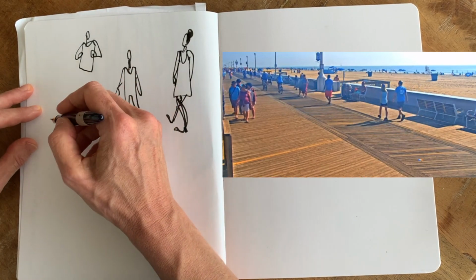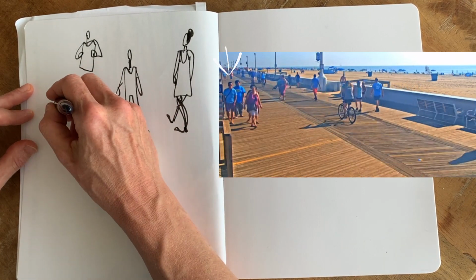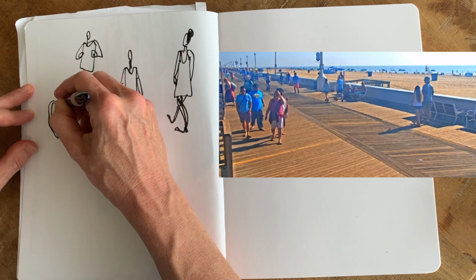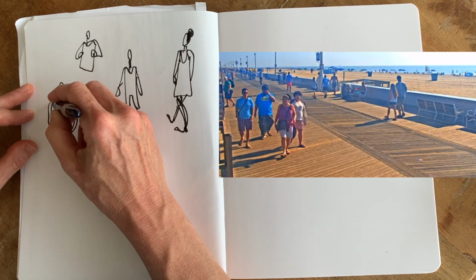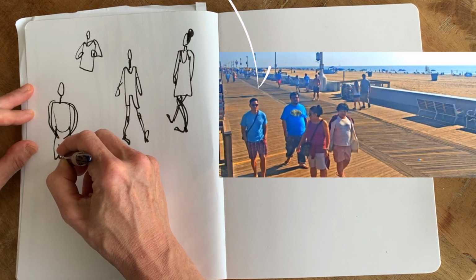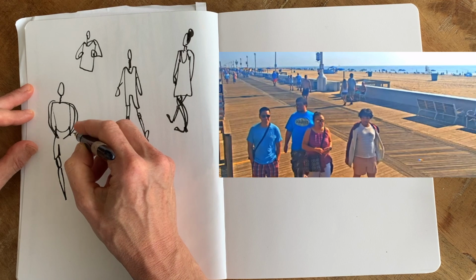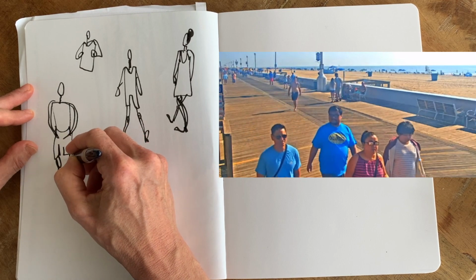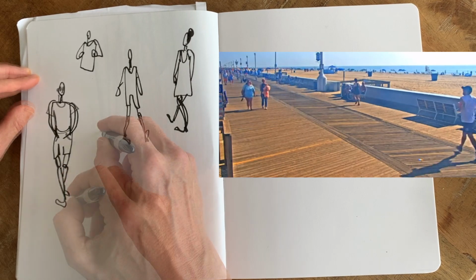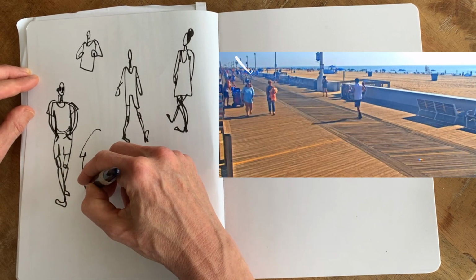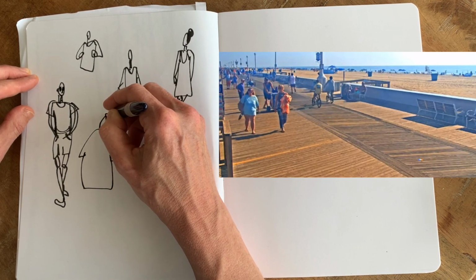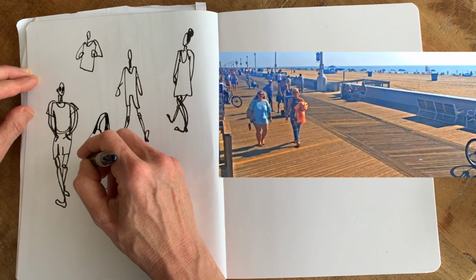So that's what I'd recommend you to do too, just dedicate a whole page or more than one to drawing people. And you can also try out different art tools so that you're not stuck to one tool, but you can play around a little bit and you can play with color and all that. But it's really about capturing those postures. Look at that lady coming by now with those big sunglasses. I love her posture, and I'm trying to capture it as she is passing by.